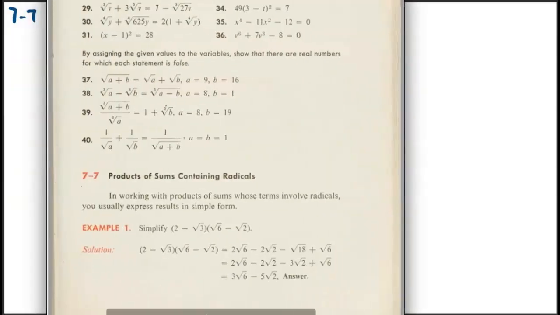And let me bring my digital textbook over, and let's just start reading, as we've been doing for several lessons now, and see what we read here. In working with products of sums whose terms involve radicals, you usually express results in simple form. Usually. Maybe most often. All right, so here we have the quantity 2 minus square root of 3 times the quantity square root 6 minus square root 2.